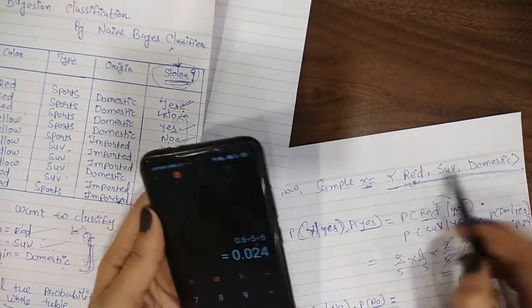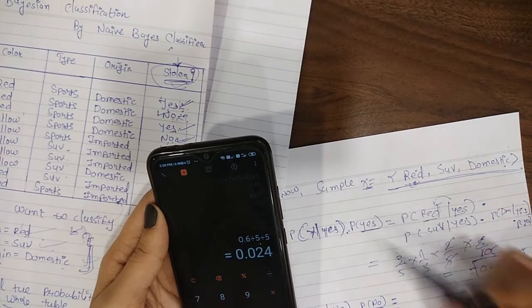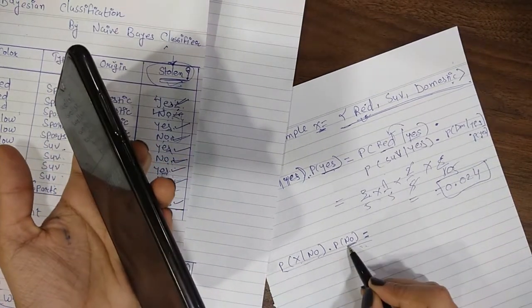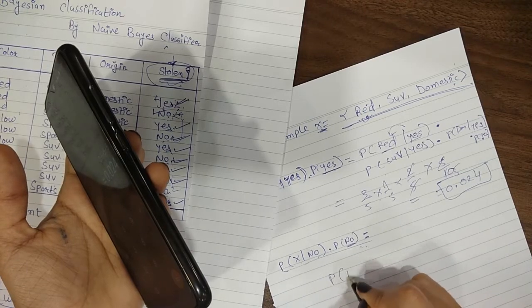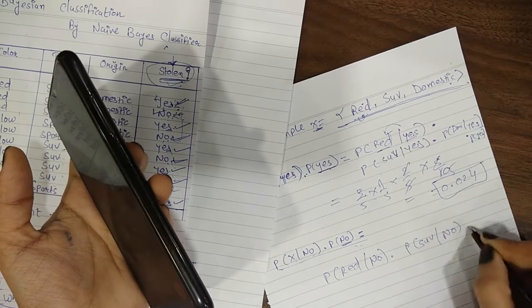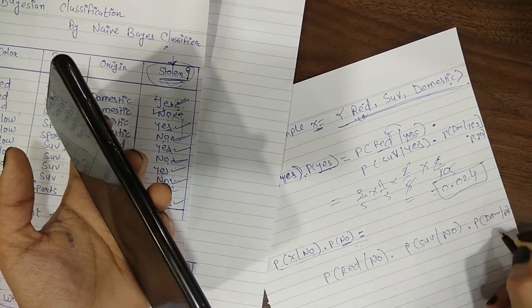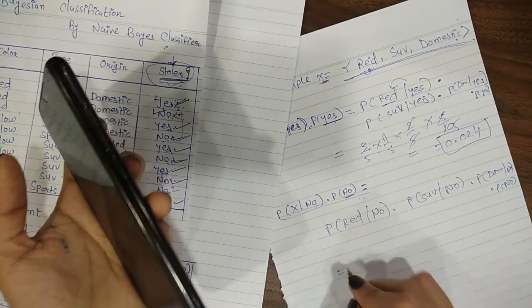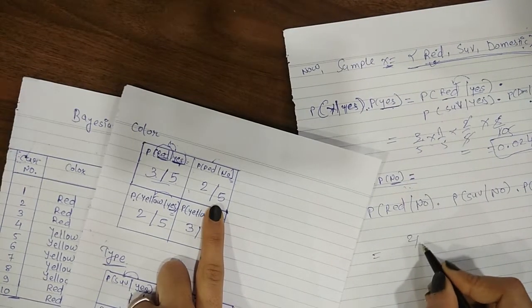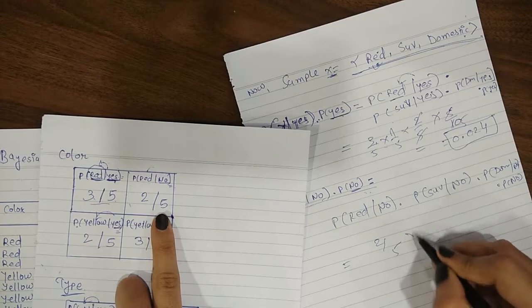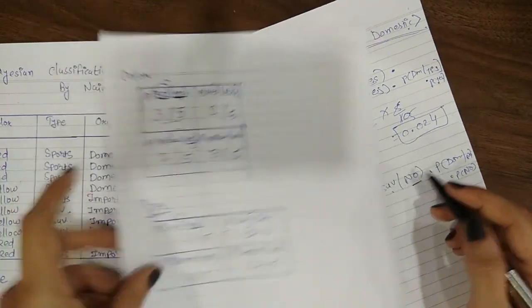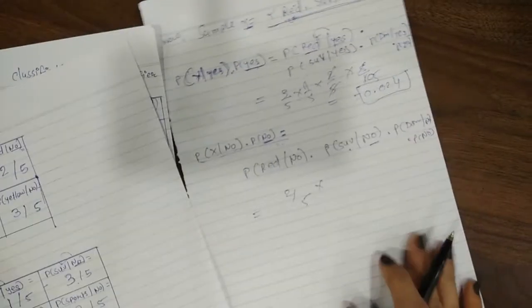Okay, now next we'll find the probability for no. We have to find whether stolen is yes or no. The label we want is yes or no, so that's why we have to calculate for yes and no. So probability of X given no into no becomes probability of red given no into probability of SUV given no into probability of domestic given no into probability of no. So probability of stolen is no and color is red becomes 2 by 5, into probability of stolen is no and type is SUV, which is 3 by 5.